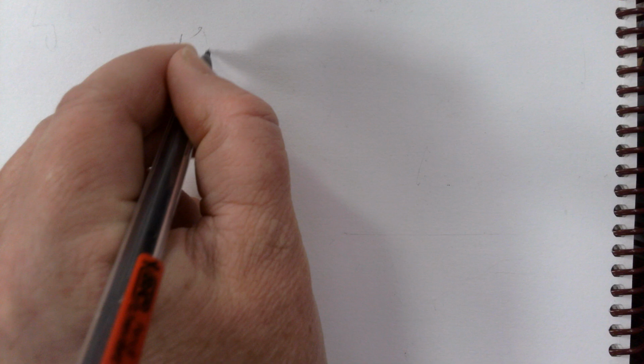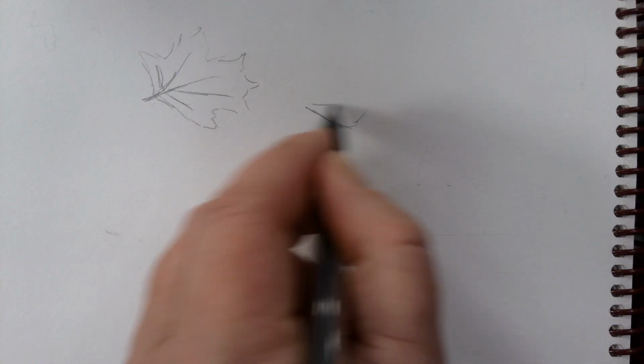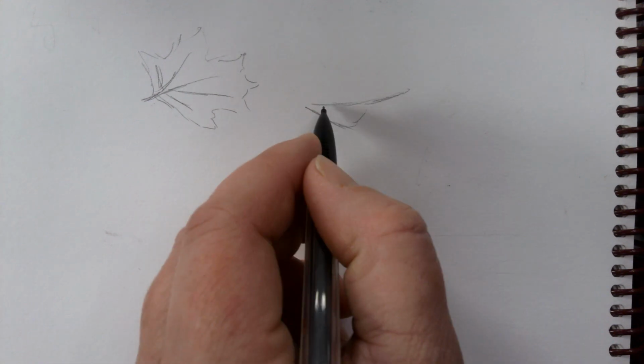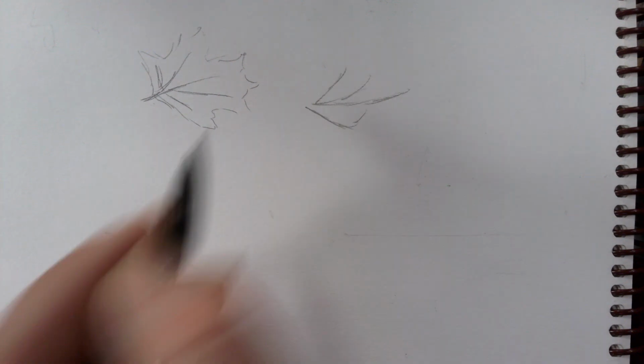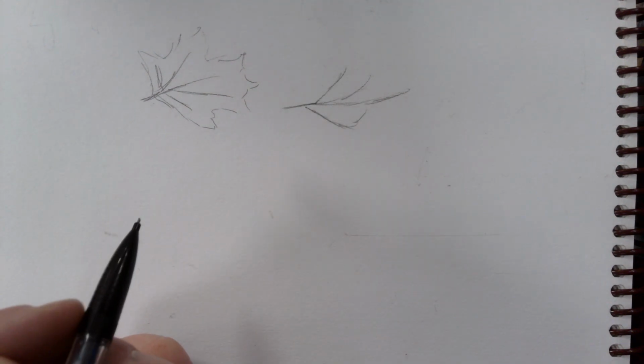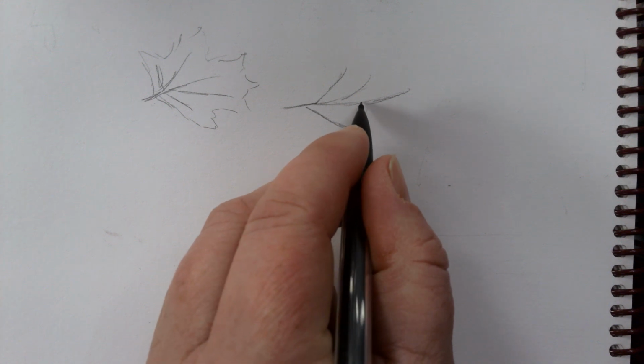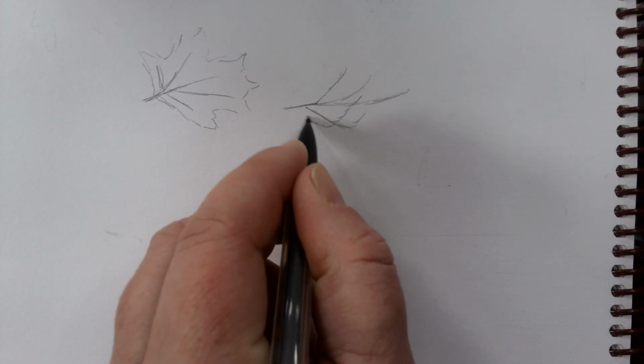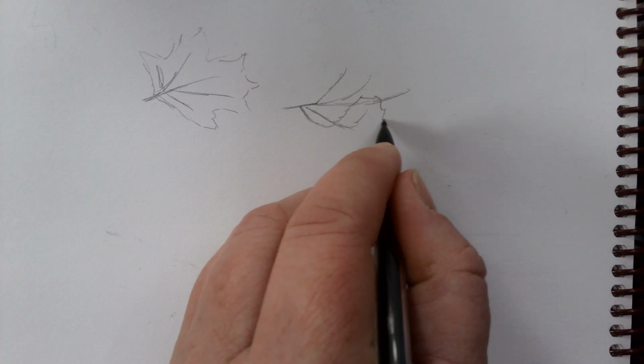And you have a leaf. But what happens if we want to create this same leaf in action? So let's take this line and make it look like that. So now we need to create the edge of our leaf.